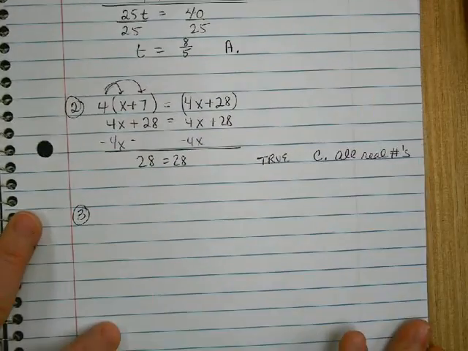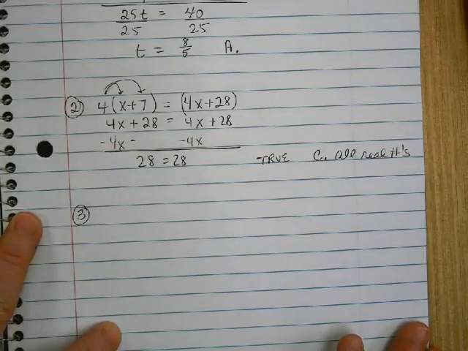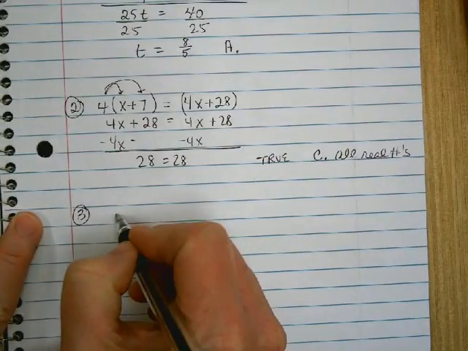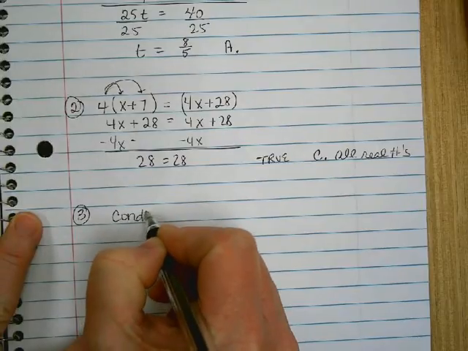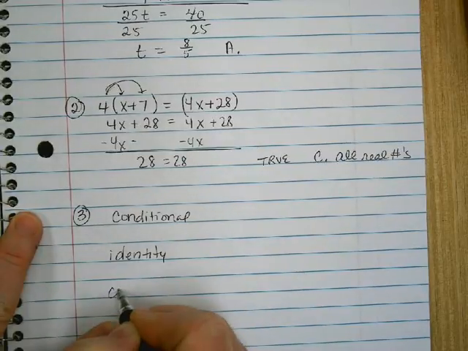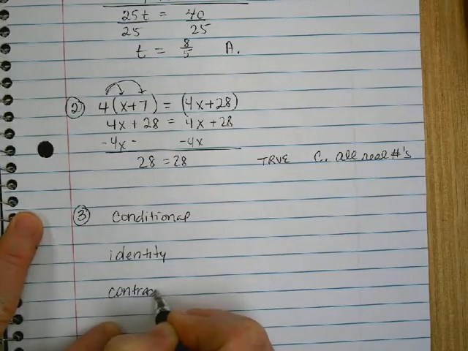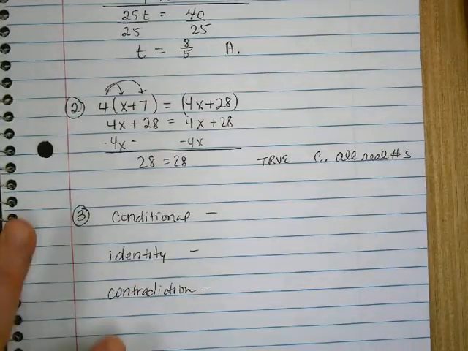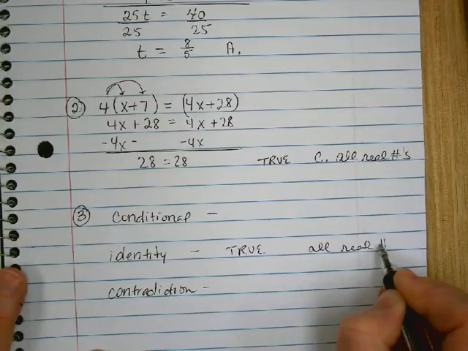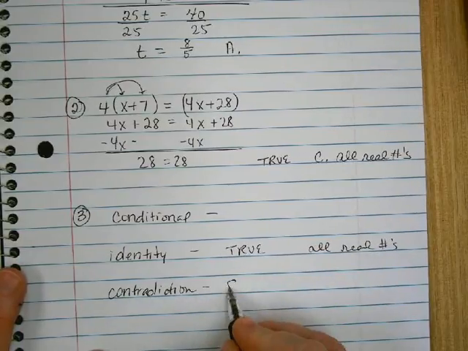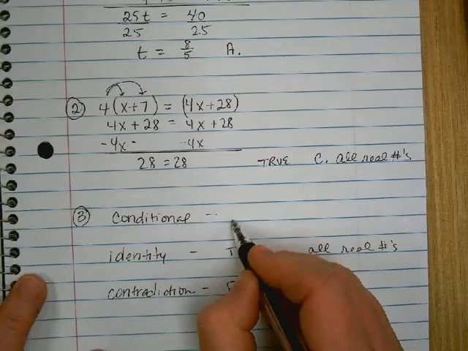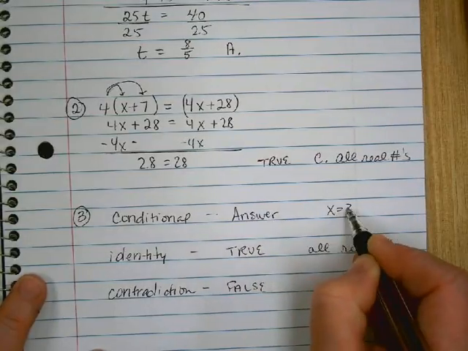Number 3 says, decide whether the equation is conditional, identity, or a contradiction. Okay, so we need to talk about what those are. Conditional, identity, contradiction. An identity means it is true for all real numbers. Any number will work. A contradiction means it's false. It has no solution. There's no number in the world that will work. A conditional means it has an answer, such as x equals 3. It means you just solve and you get an answer.